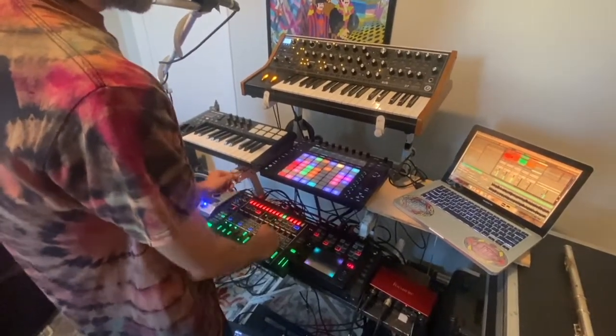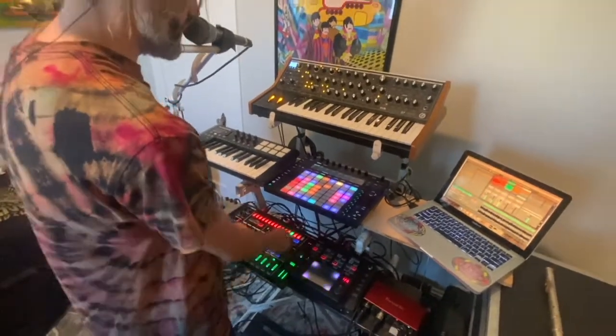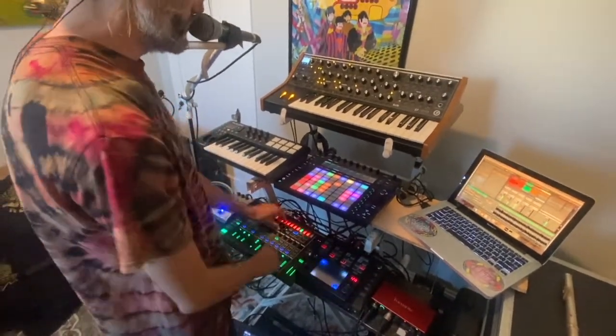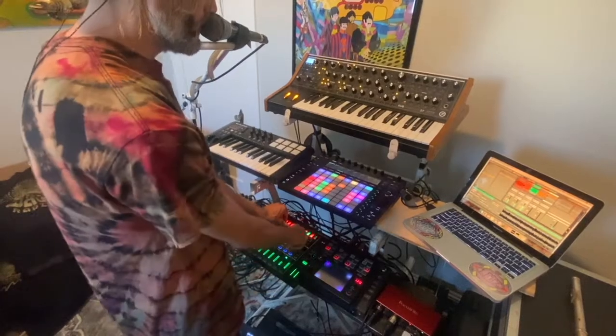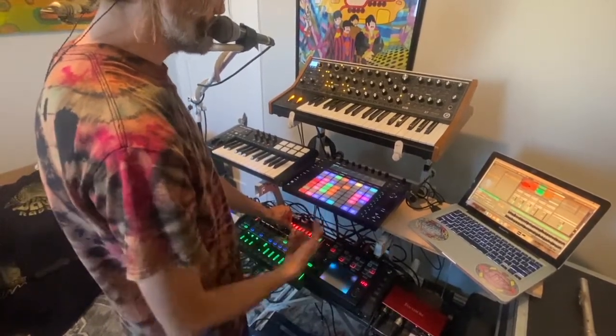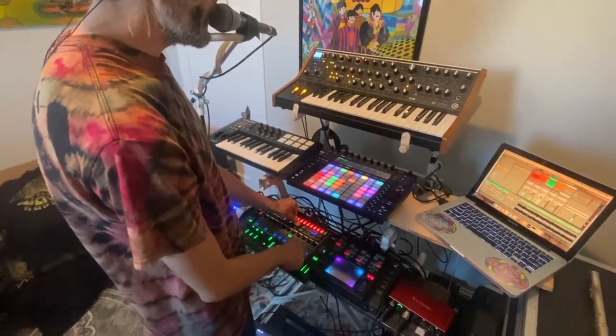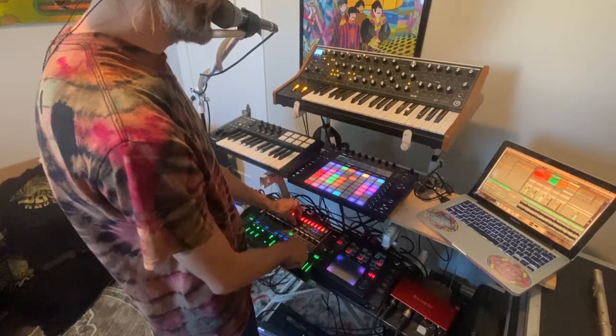All right, and then there's a master effects knob that I can use if I want to filter everything. See, I don't have my voice filtered right now, but if I turn this button right here, my voice filter.